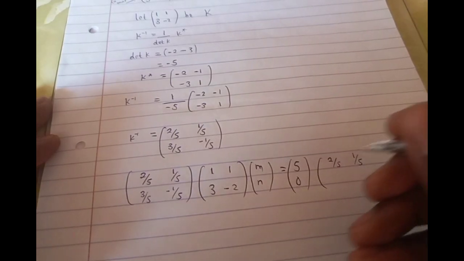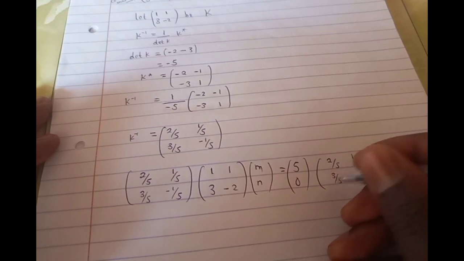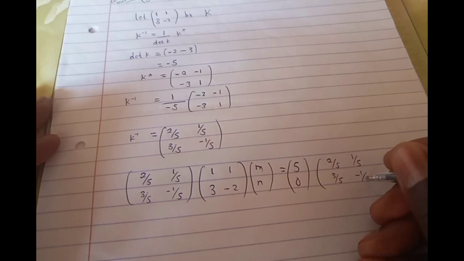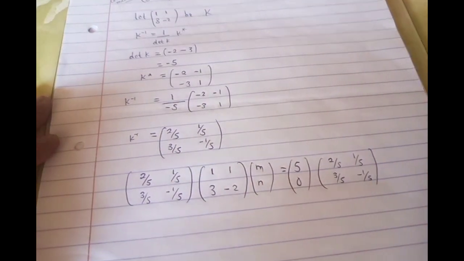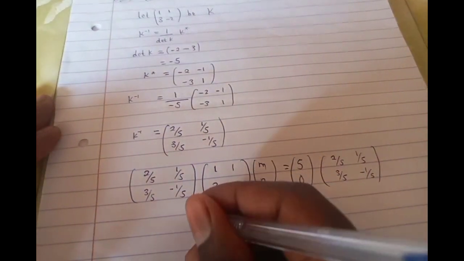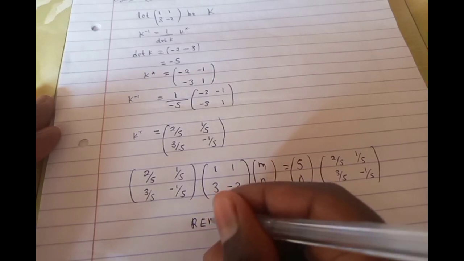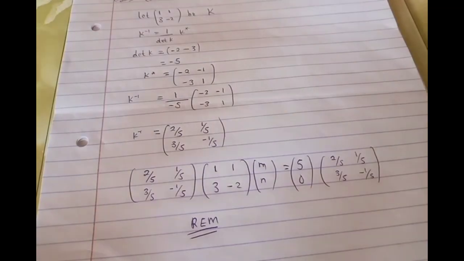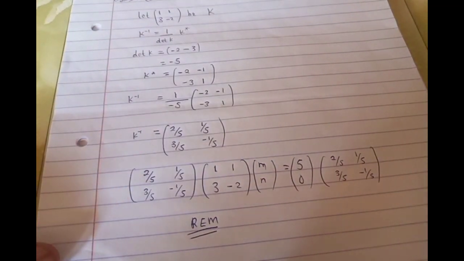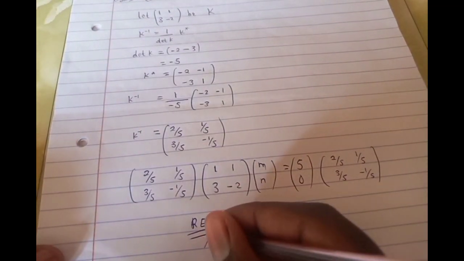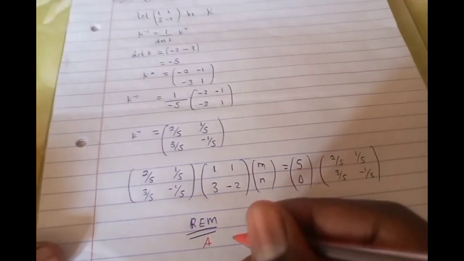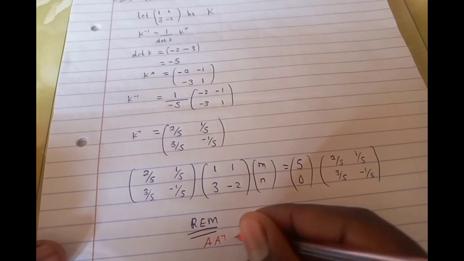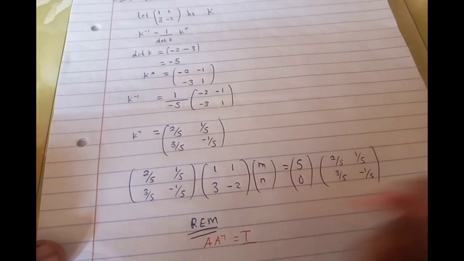2 over 5, 1 over 5, 3 over 5, negative 1 over 5. So remember that if we take a matrix, say A, then we multiply it by the inverse of A, we are going to get an identity matrix.